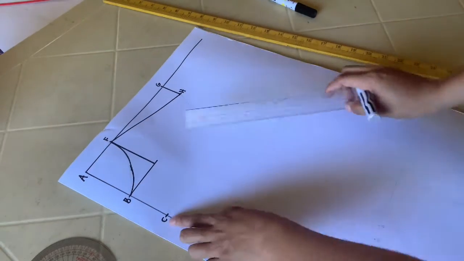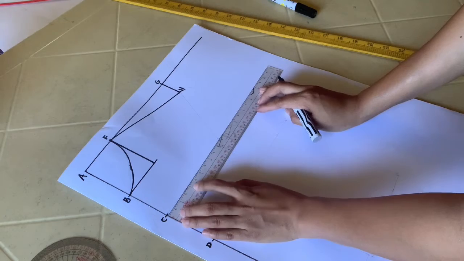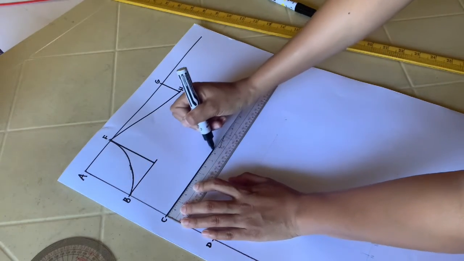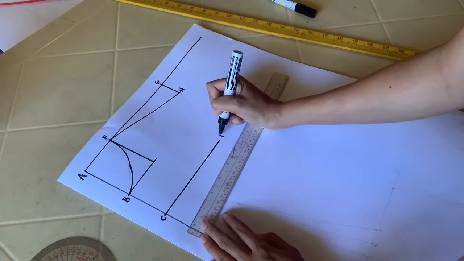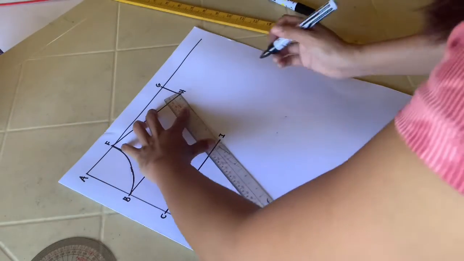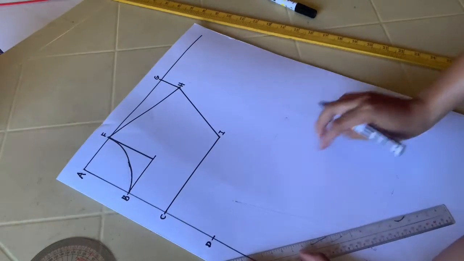And the next step, to get the point I, from point C going to the right, measure the chest measurement and divide it into 2. For example, the chest measurement is 11, you need to divide it into 2. And then connect point H and point I.